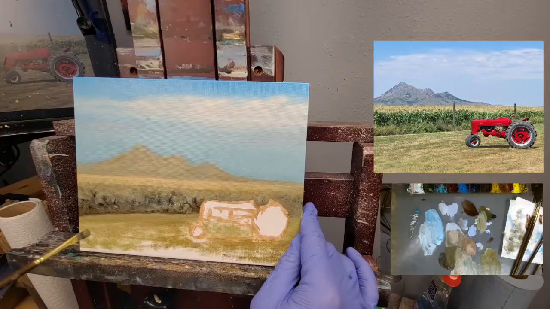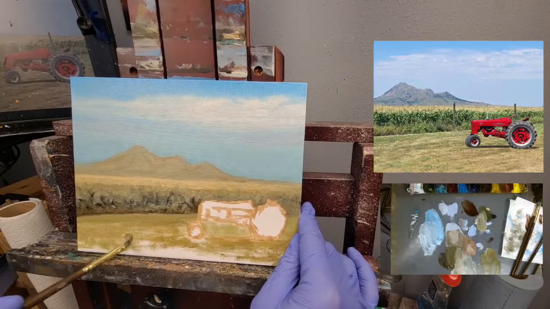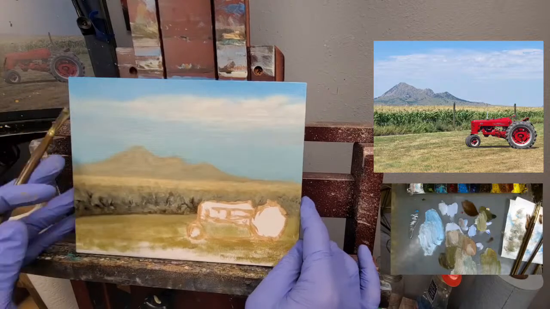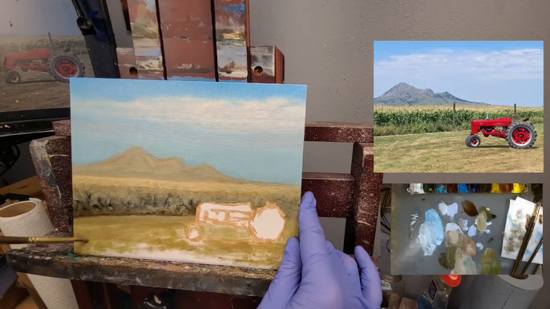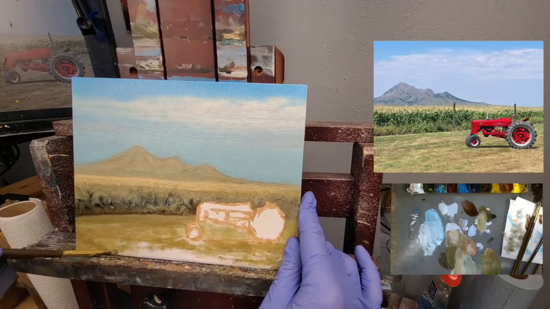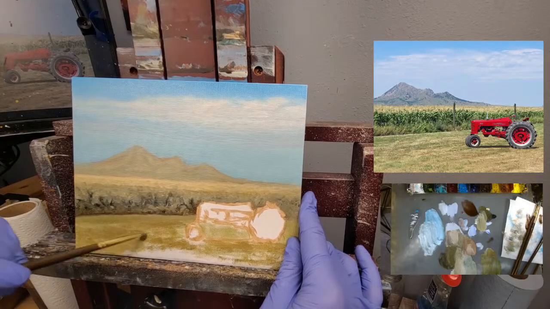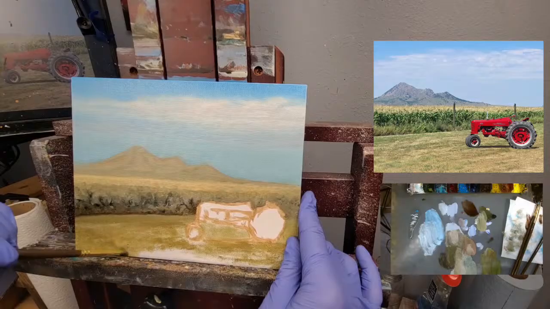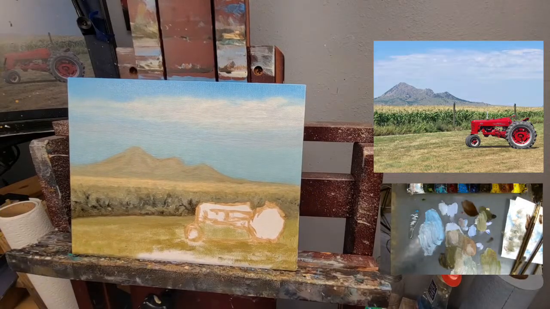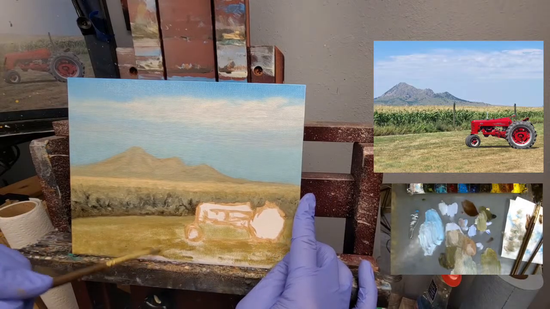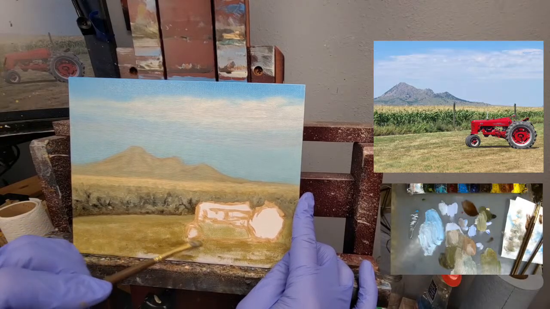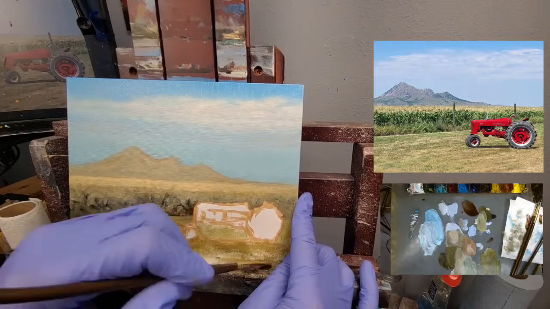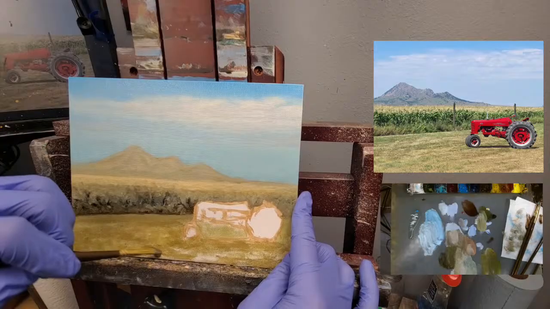The key, I think, to this looking realistic is not painting every patch in the ground that I see, but basically a variety of lighter and darker spots that communicate the unevenness of the ground and the variations in how the ground is growing and mowed and or not mowed.